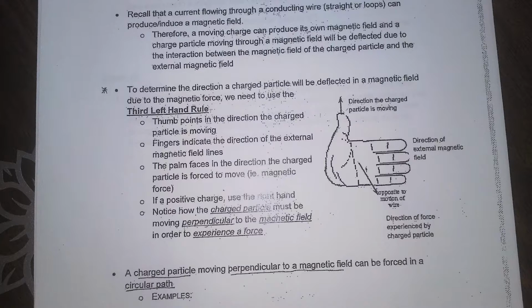Remember, if it's a conventional current, we're going to use the right hand. See how I still have markings of a positive sign on my hand? And a -1 on this one.